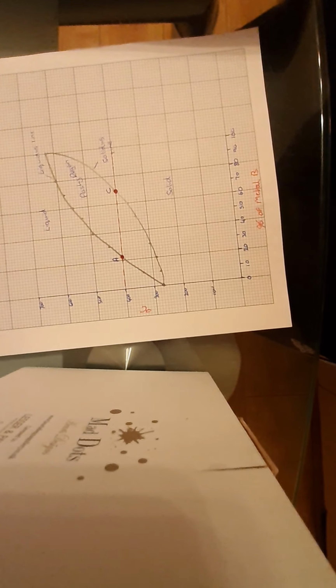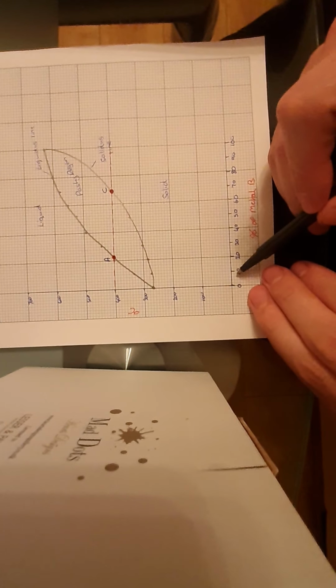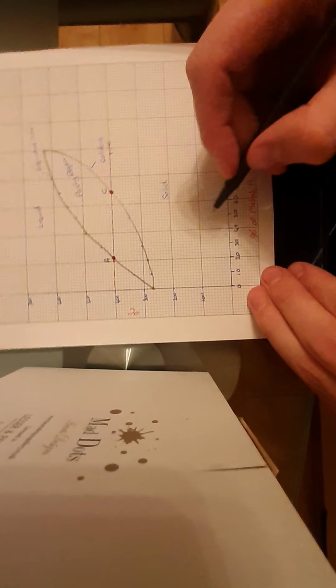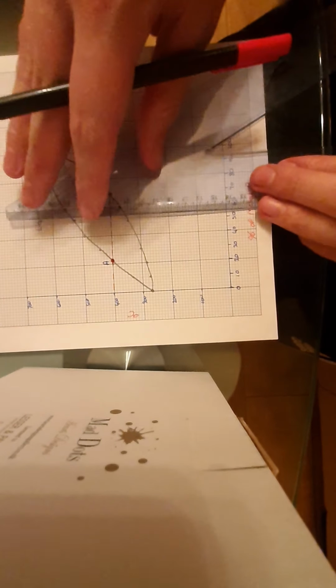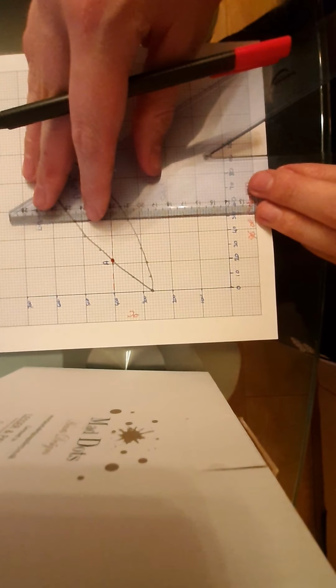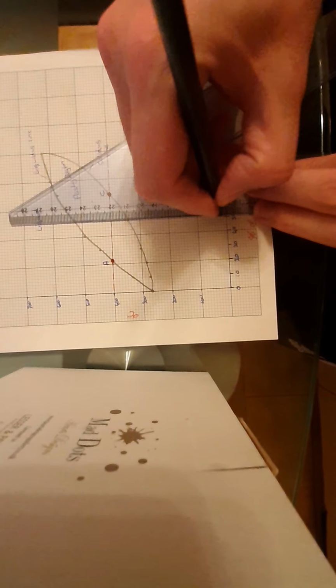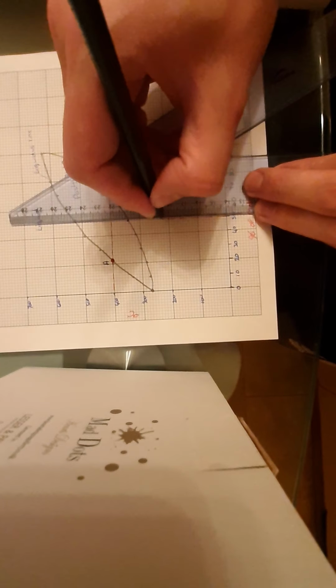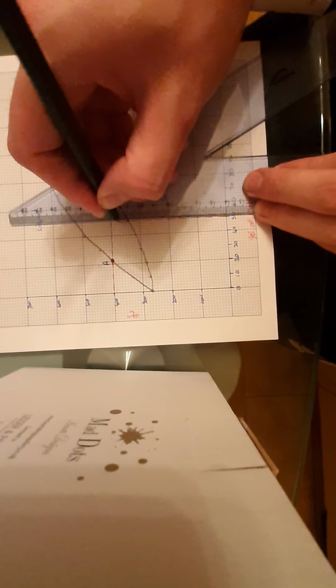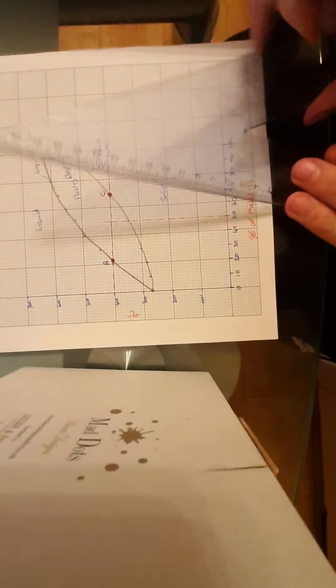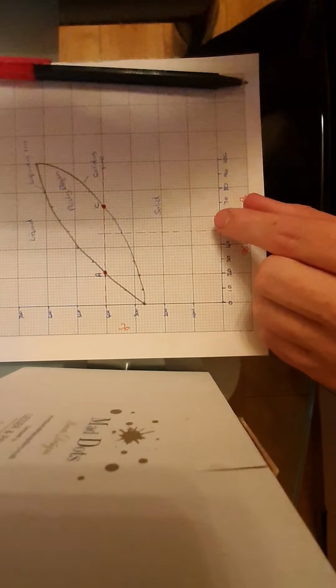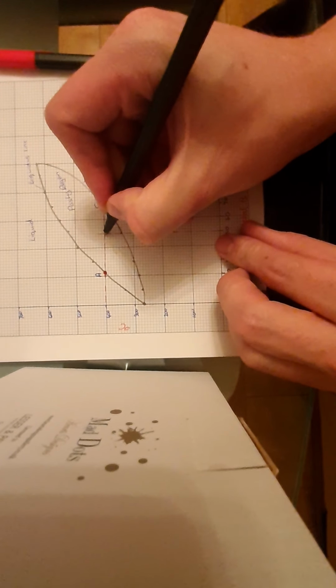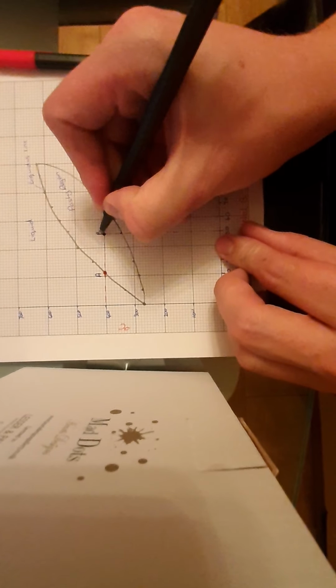So you come down the bottom here to 0, 10, 20, 30, 40, 50. And at 50 you do the exact same thing. You do a dash line up your page like this. Where the dash line meets your last dash line, that will be your point B.